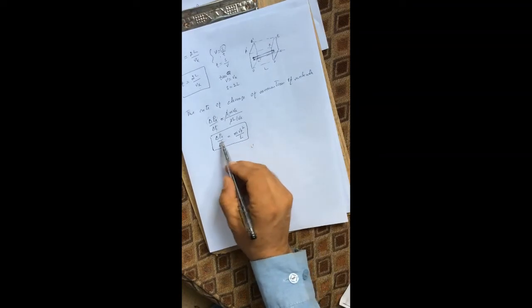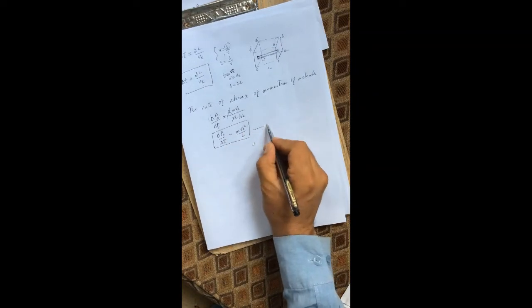Okay guys, in the last video we calculated the rate of change of momentum, which is given by this relation. I call it equation number 1.